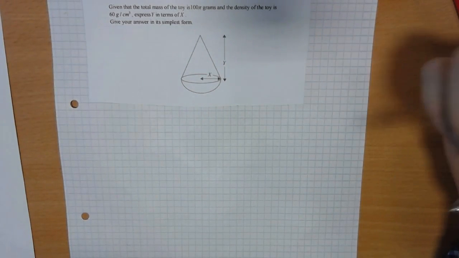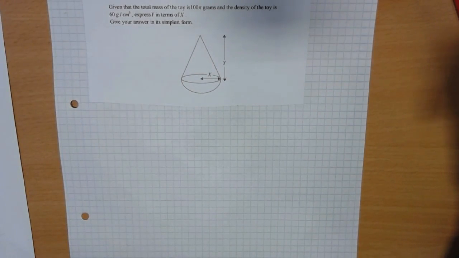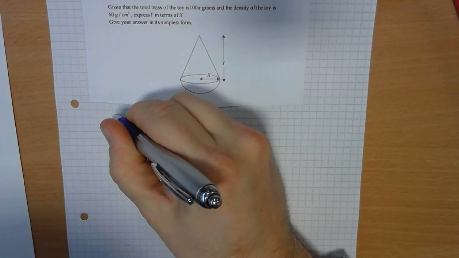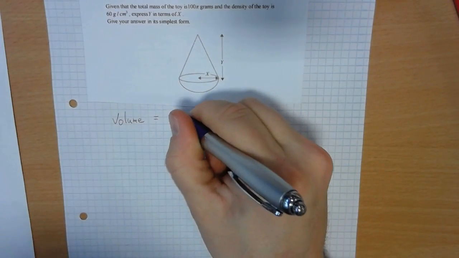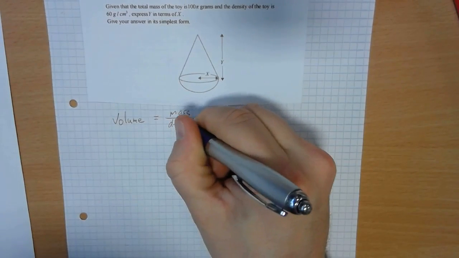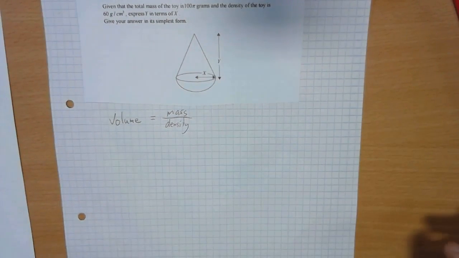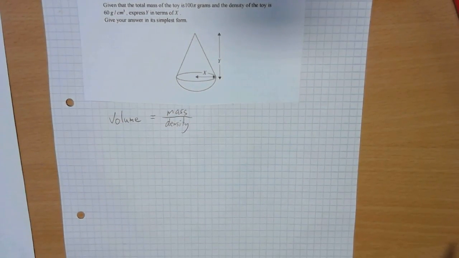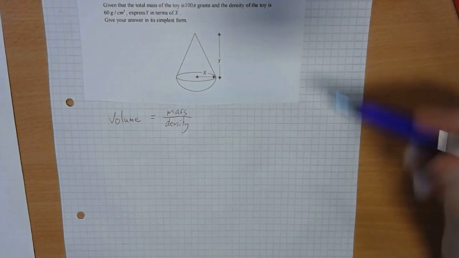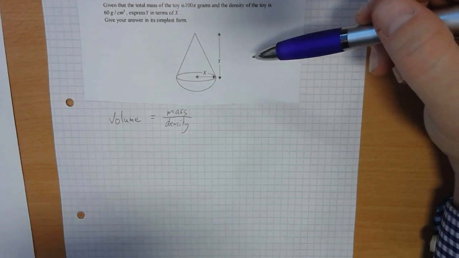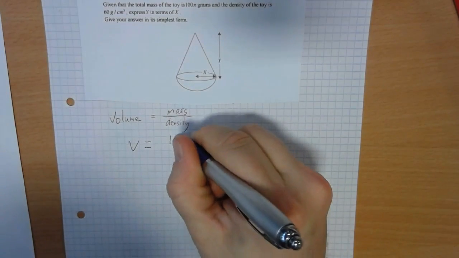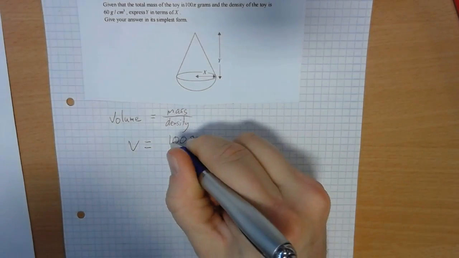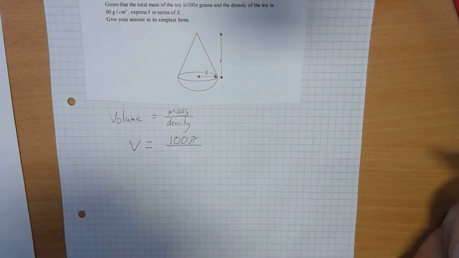The first thing I'm thinking is, right, density, mass, volume. They're connected, aren't they? So the volume is equal to mass divided by density. So that's my key thing that I'm going to write down to start with. So I can work out my volume from the information I've got. So my volume equals my mass, which is 100 pi, divided by my density, which is 60.